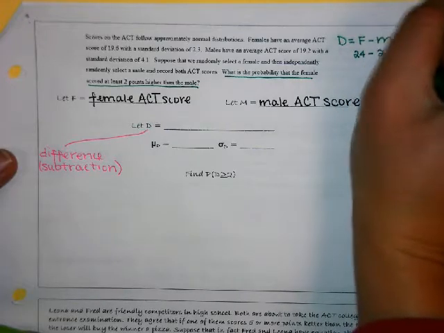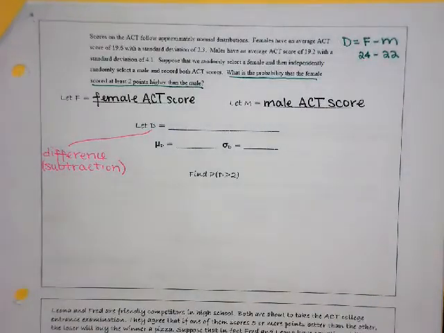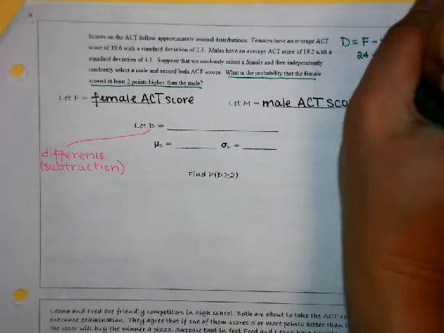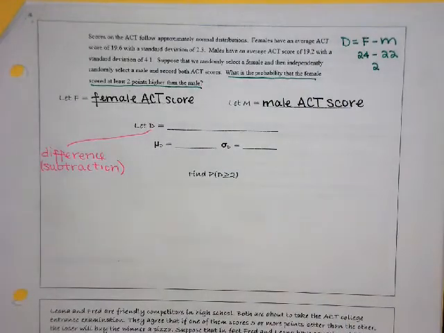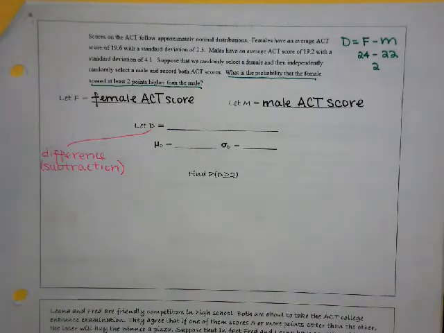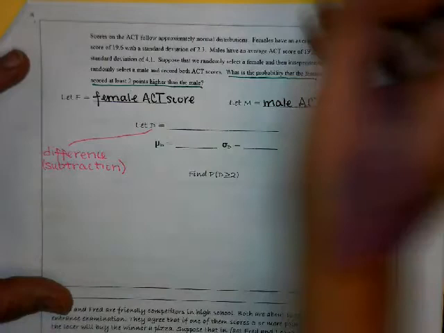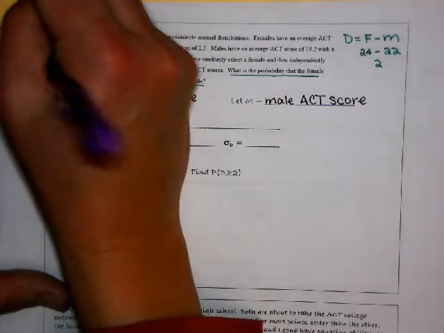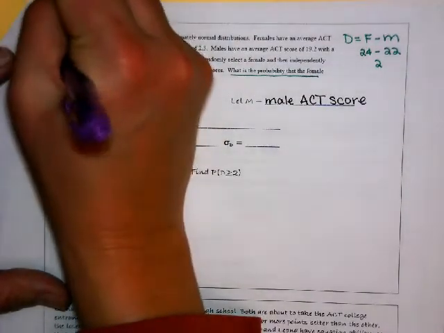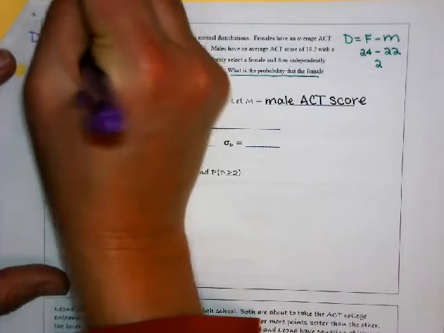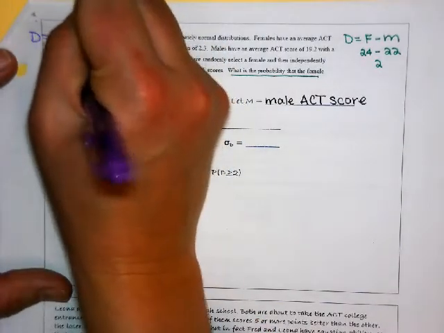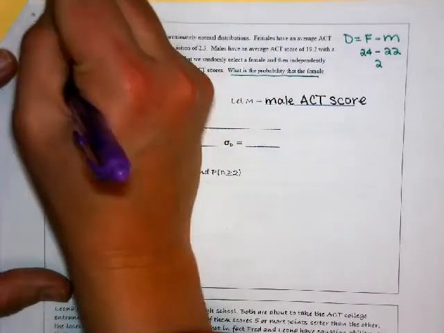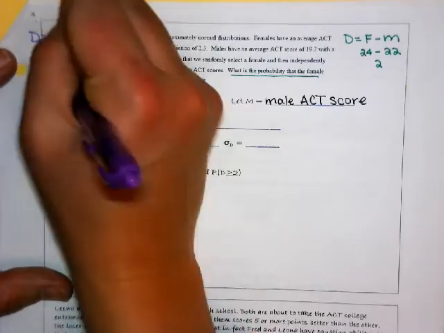If I did male minus female, which you could do, the female gets a 24, which means the male gets 22 or less. I end up with negative values. Negatives throw me off, so anytime I can make sure I'm working with positive numbers, I'm going to.